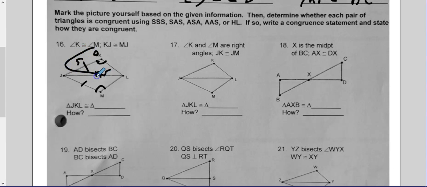What rule is that? ASS. Is that a rule? No. Notice we have the same angle, same triangles here, but a little bit different. We're given angle K and angle M are right angles. Okay? We're also given JK and JM as congruent.